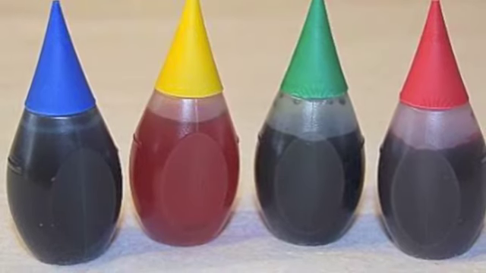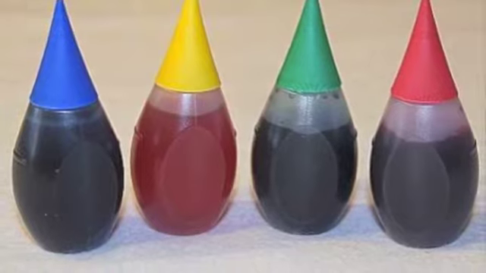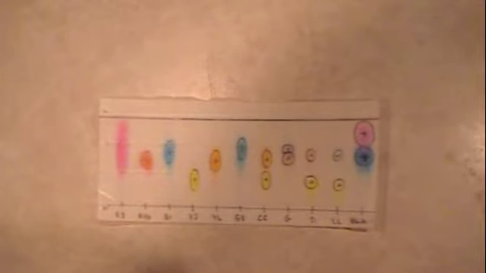In our first experiment, we looked at some common food dyes. We found that each food dye traveled a different distance on our chromatography paper. We also found that some dyes, like cheddar cheese, were made of a combination of food dyes. The food dye cheddar cheese was actually made from yellow 6 and yellow 7.